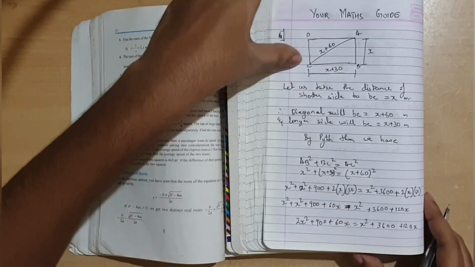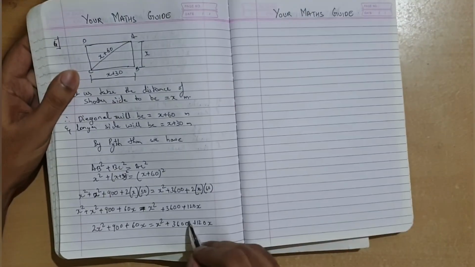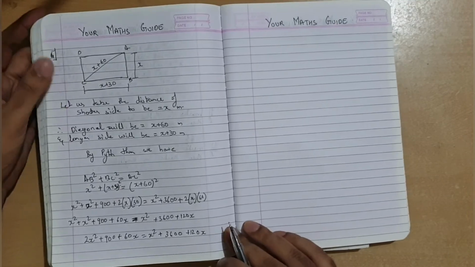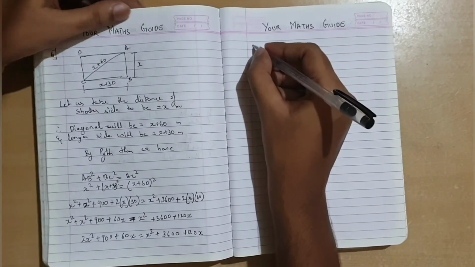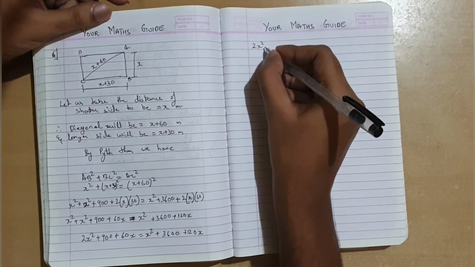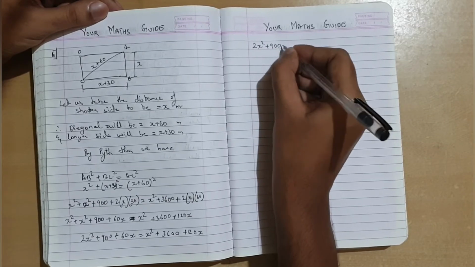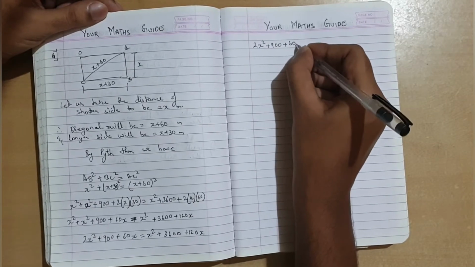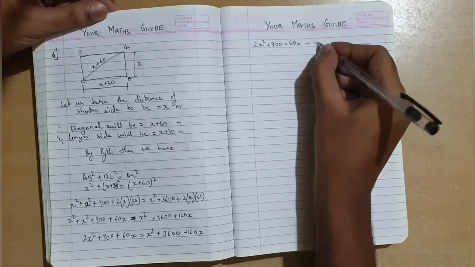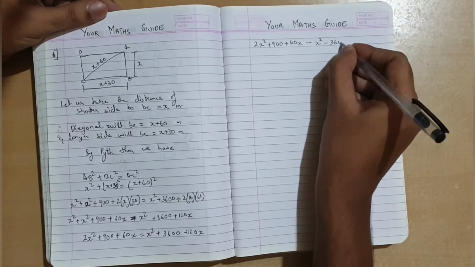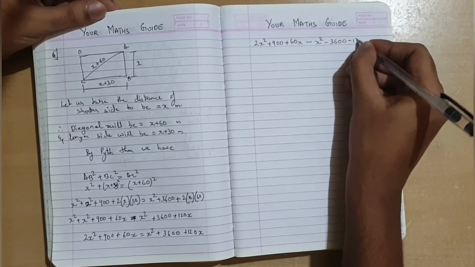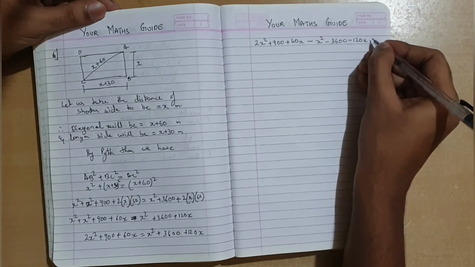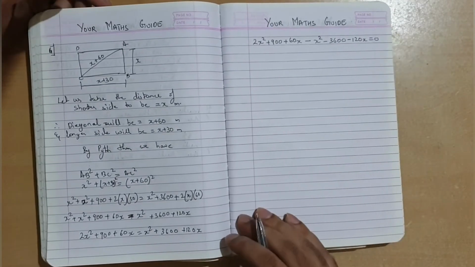Now what you can do is shift this term to this side. Okay, so what we'll get: 2x square plus 900 plus 60x minus x square minus 3600 minus 120x is equal to 0.